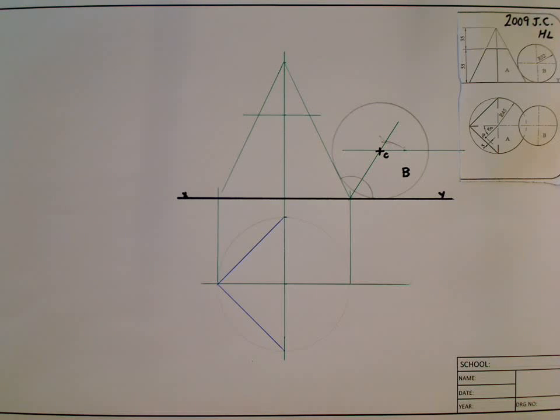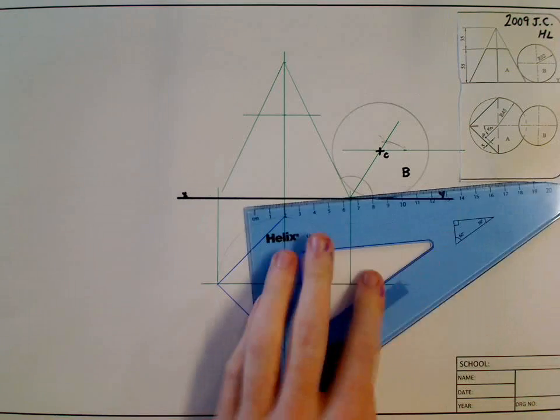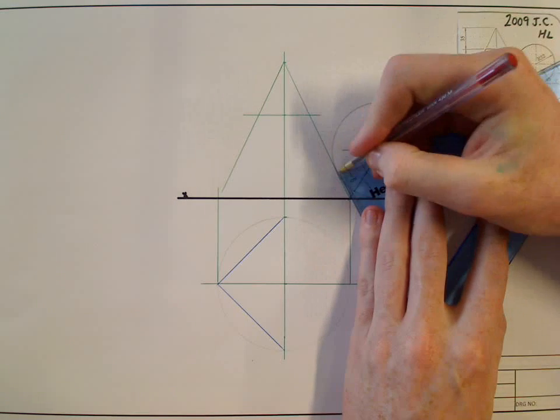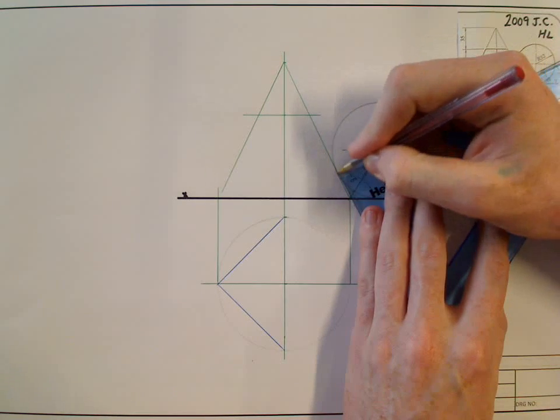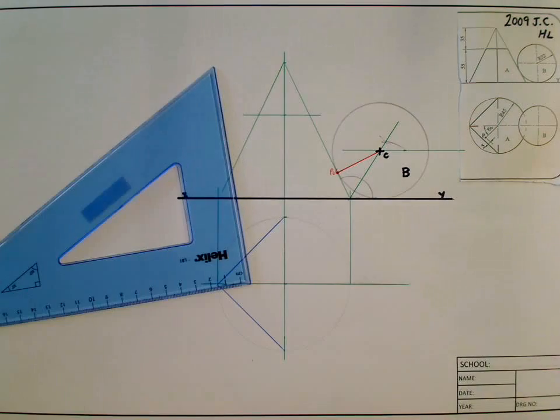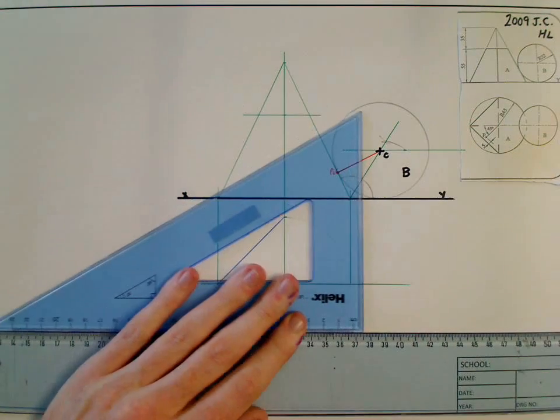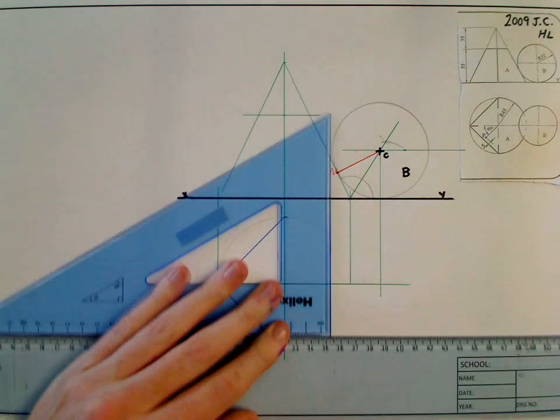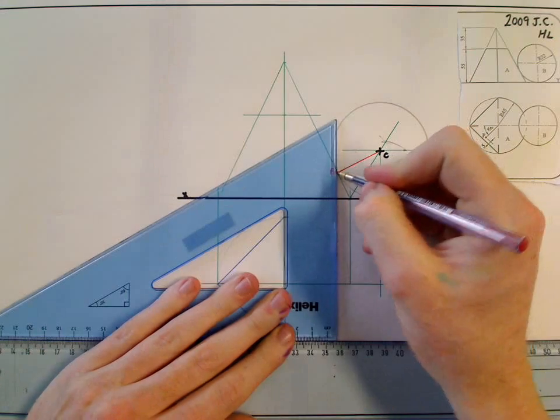To get the point of contact then, if I go at 90 degrees to the edge of the cone, that's the point of contact there. Next step, I bring down the centre of sphere B. And I can also bring down the point of contact.